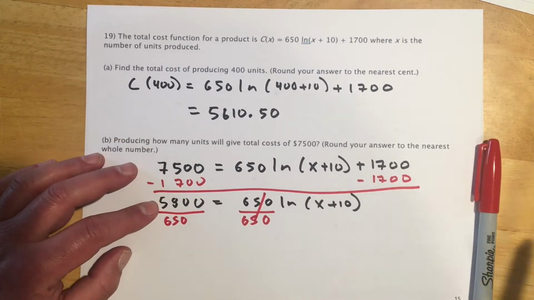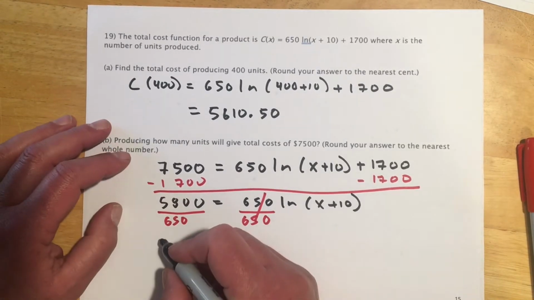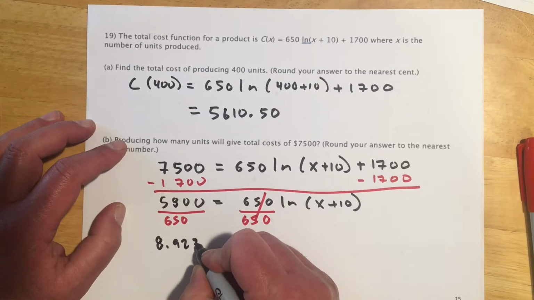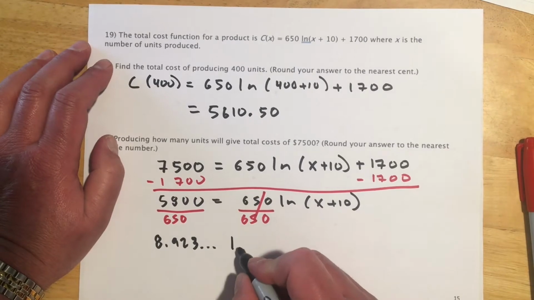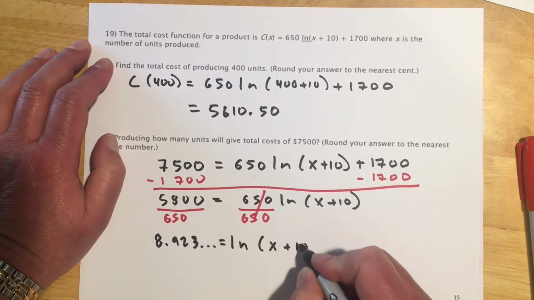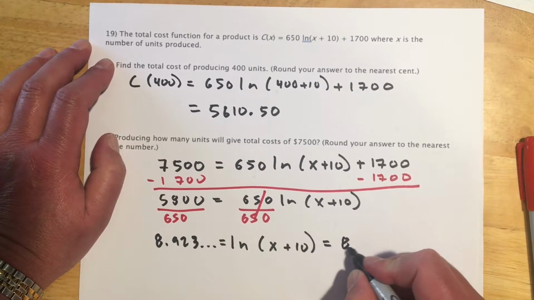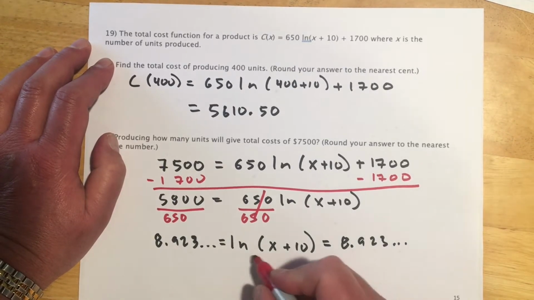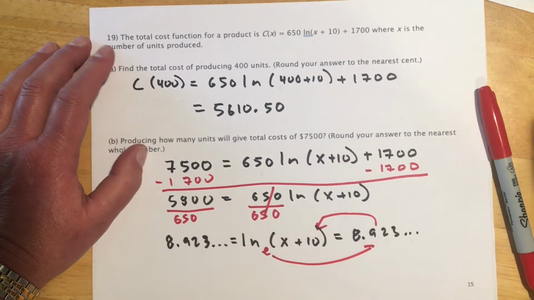And then this came out not a nice number, and so I just left that number on my calculator, but it looks like 8.923, and then it just keeps going forever. And that equals ln of x plus 10. So then if you kind of picture this number over on this side, it might be more comfortable. So then what I did was e raised to that number equals that.